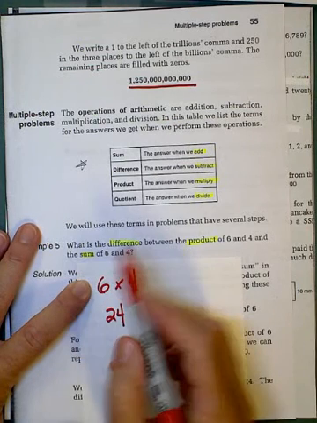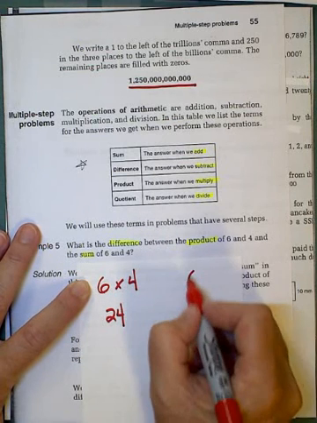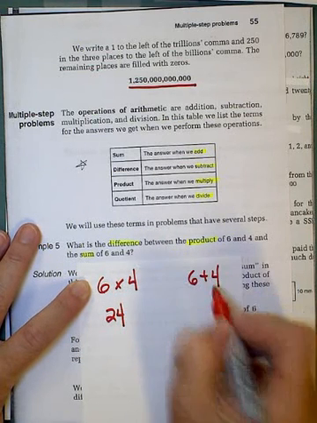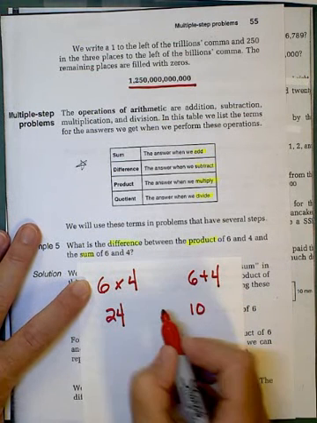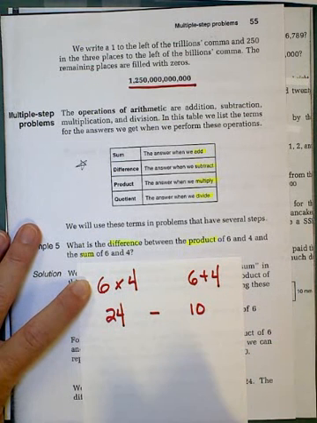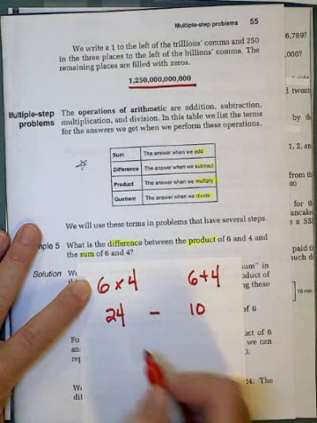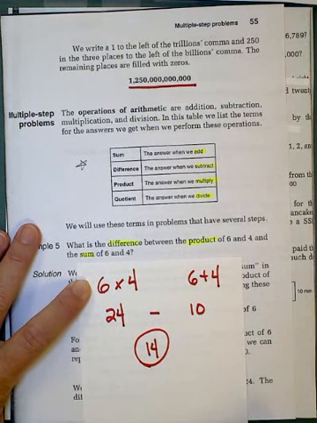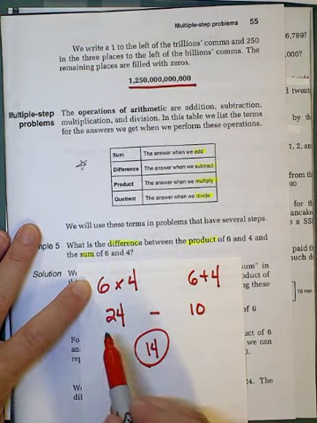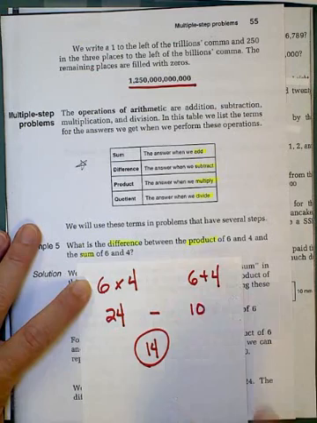The sum of 6 and 4 is the answer after we add, and that is 10. Now we can find the difference between these two numbers. 24 minus 10 is 14, and our answer is 14. When you solve these problems in homework and on tests, I do want you to write out and show your work, please.